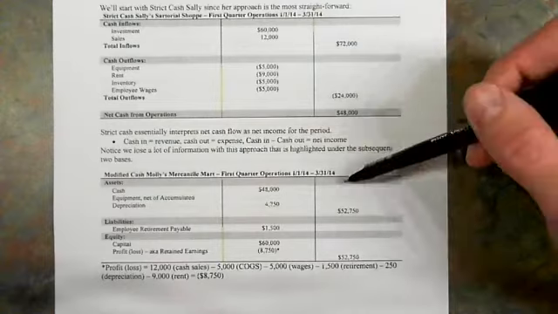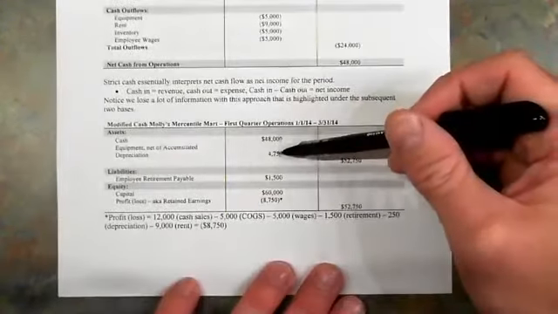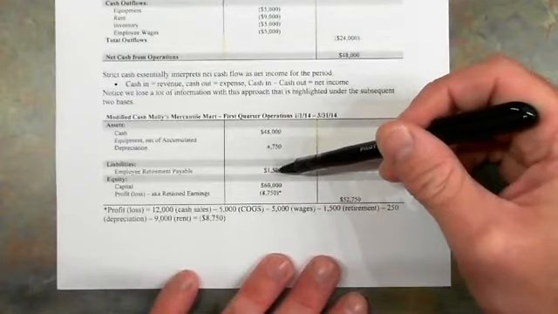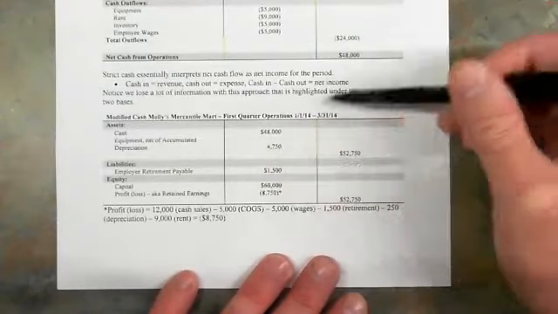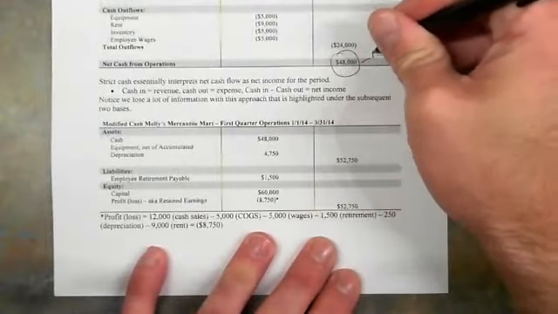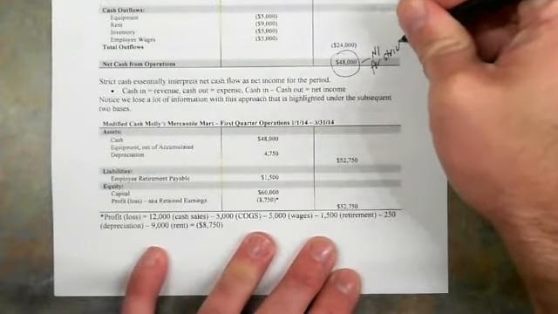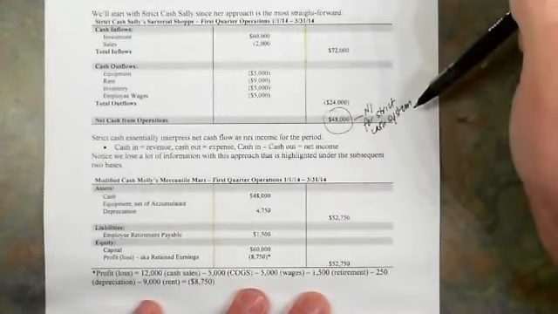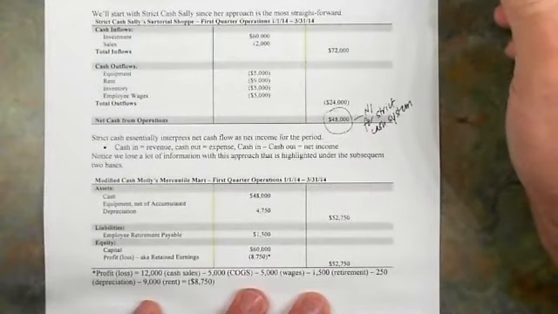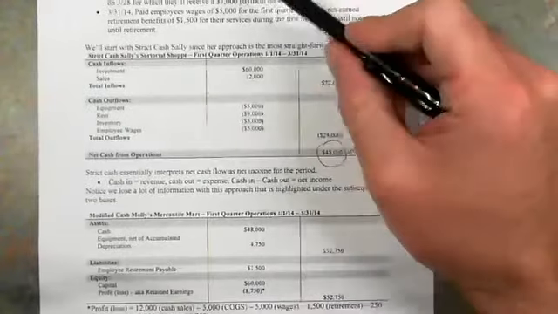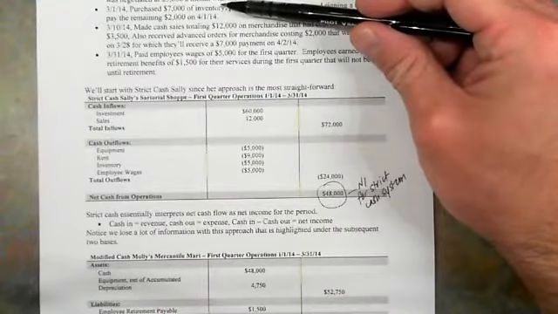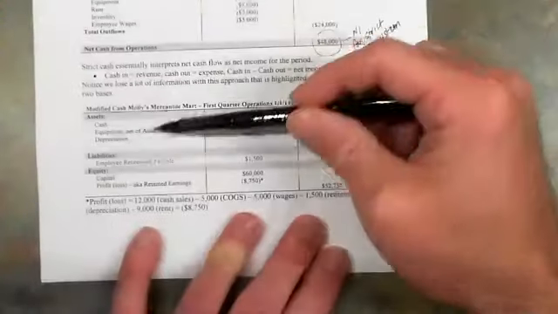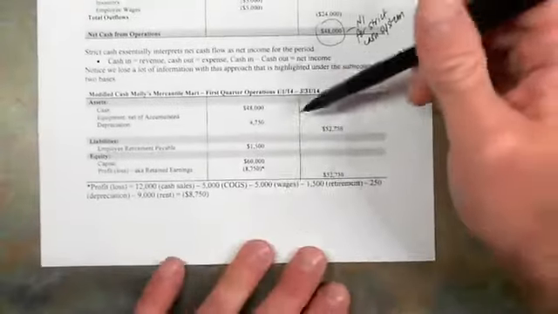Modified cash Molly is going to be a little different, right? Look, now we have equipment, right? Now we have employee retirement payable. We also have a different amount of profit or loss, right? This net cash from operations is net income for the strict cash system. So one thing I did ignore here that should be under modified cash Molly is a $3,000 prepaid for the final month of rent, but we'll ignore that for now.